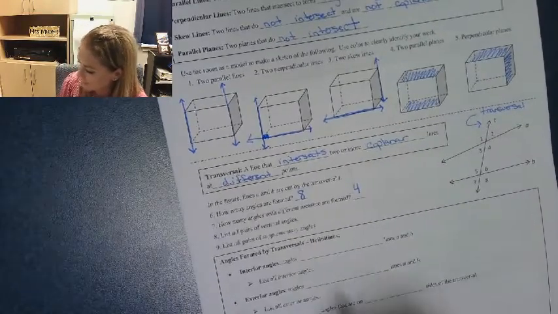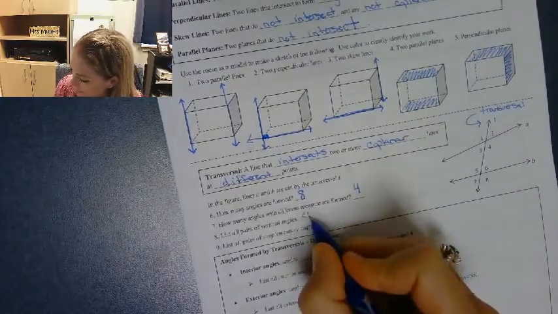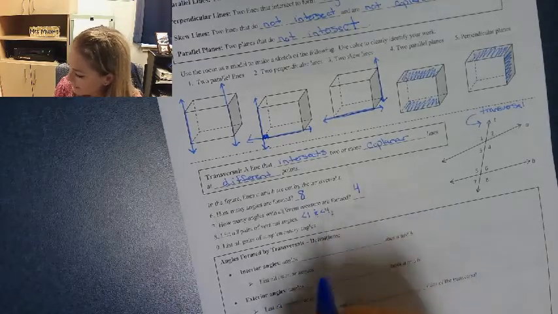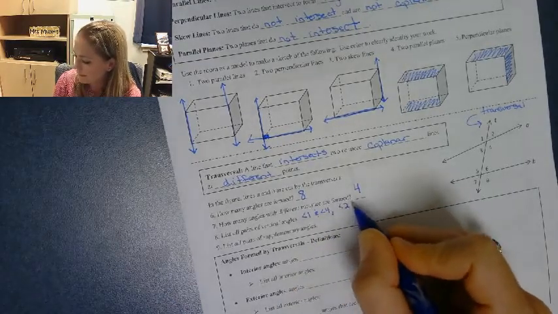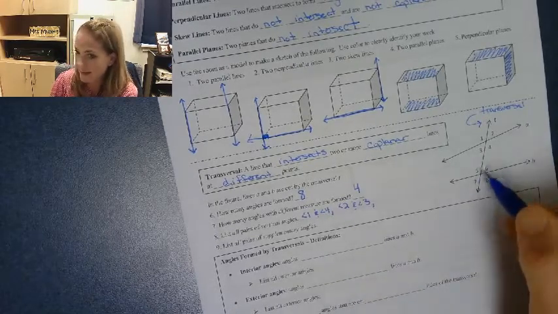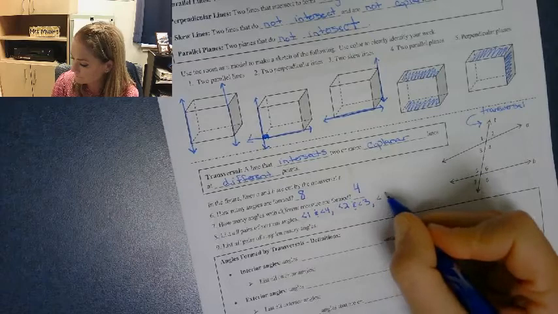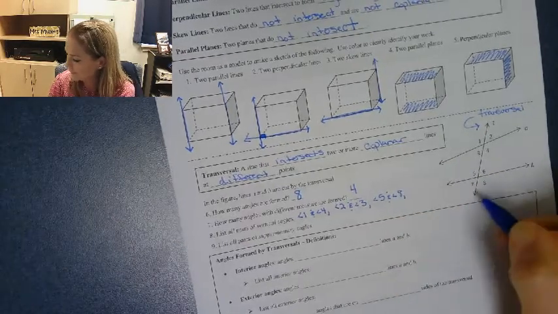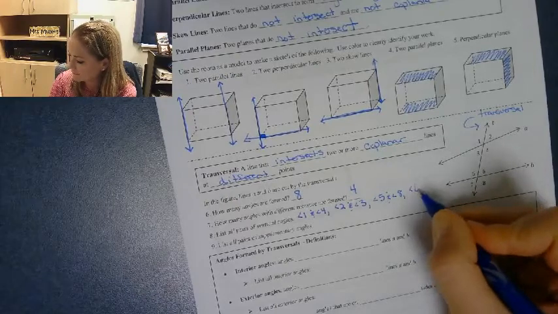So let's list all pairs of vertical angles. Angle 1 and angle 4. These are just what I read. Angle 2 and angle 3. Angle 5 and 8. And the last one here, angle 6 and angle 7.